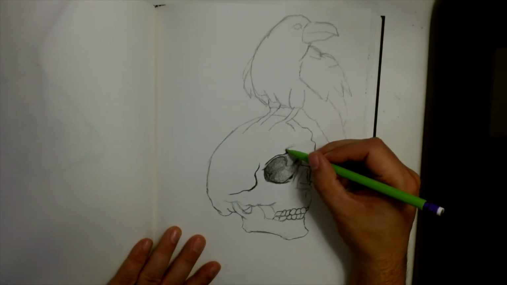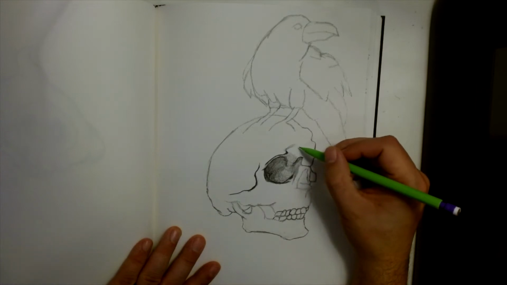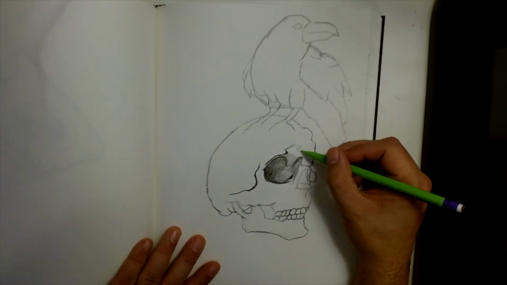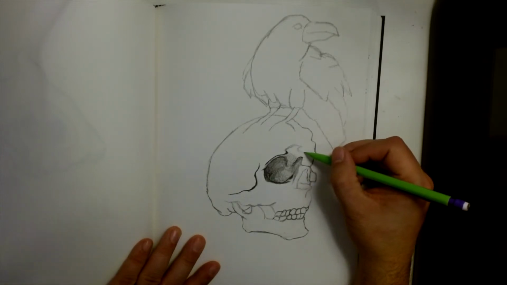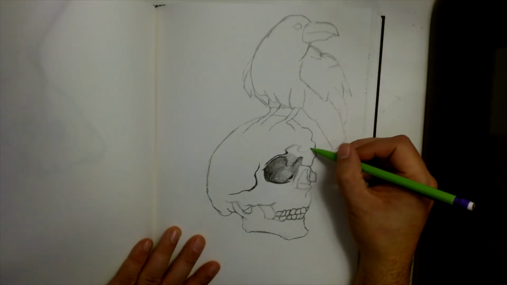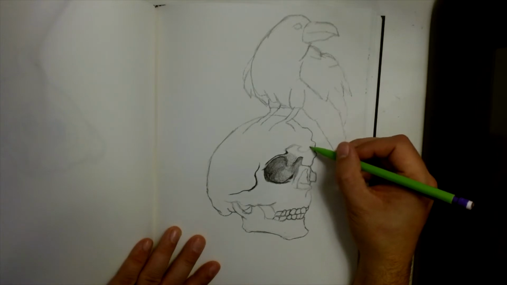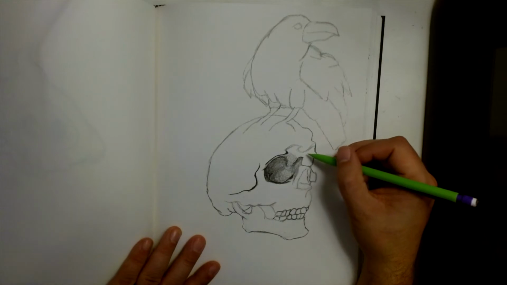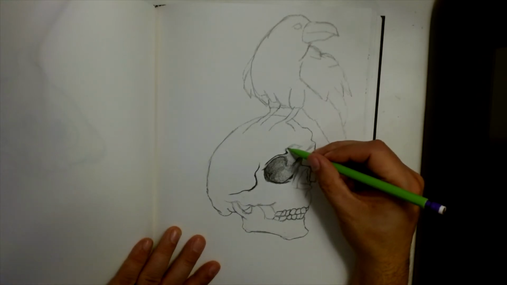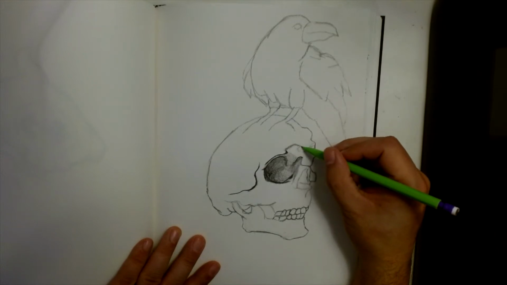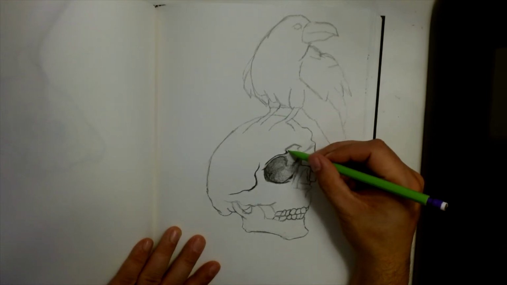And sometimes it can help, if you want to, to give yourself a guide for your shadow. You can lightly sketch those areas out, to bring those up to a point where you can tell what areas are going to be darker. So this is going to be kind of a dark gray up here in this area.